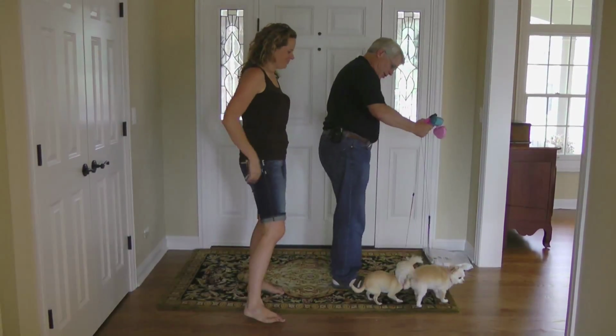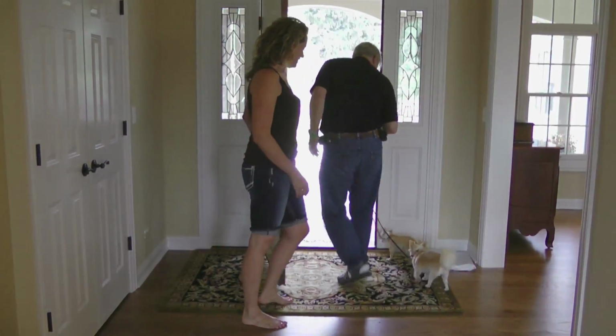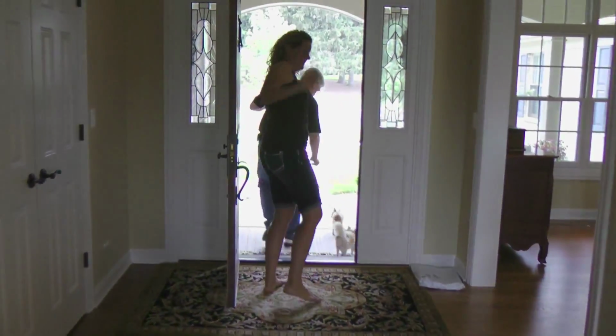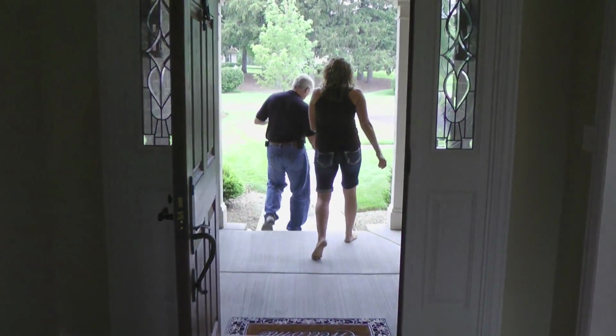All right, you dogs, let's go. Come on, dogs. Outside again, dog. Yes, it's confusing, I know. We've done this several times. Go, go, dog. Good, all right.